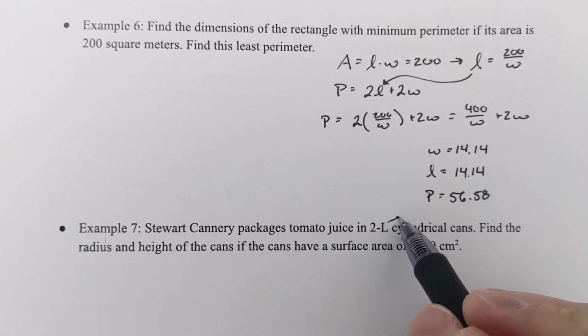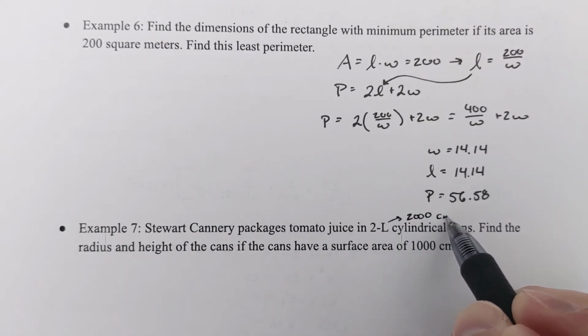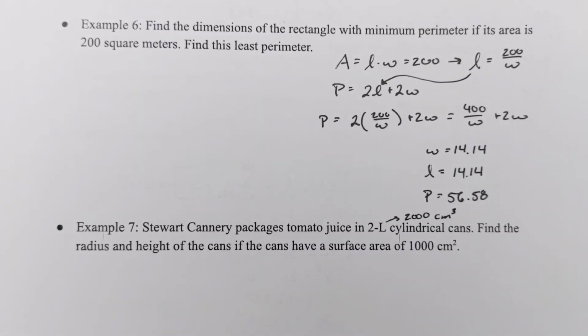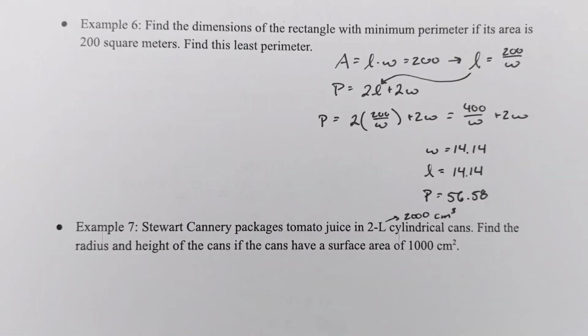Okay, Stewart Cannery packages tomato juice into 2-liter cylindrical cans. Just as a note, 2 liters is 2,000 cubic centimeters; 1 liter is 1,000. So find the radius and height of the cans if the cans have a surface area of 1,000 square centimeters.